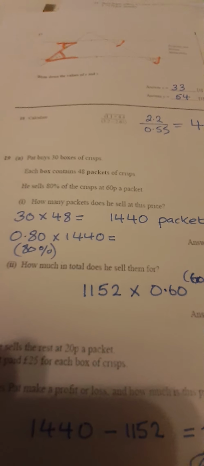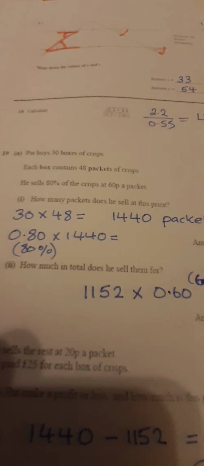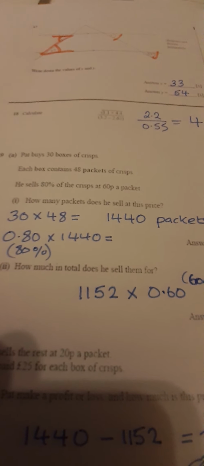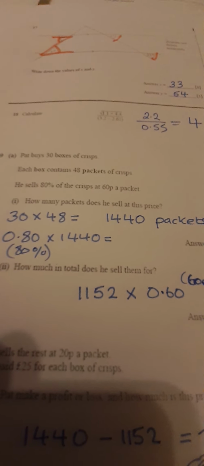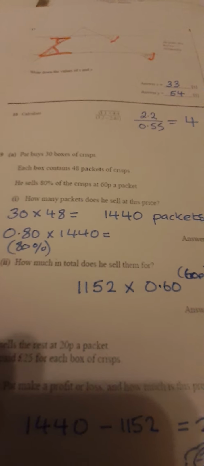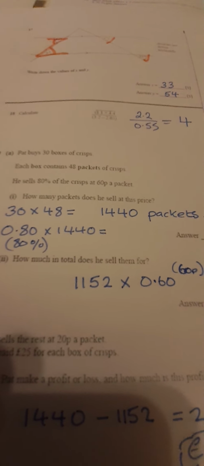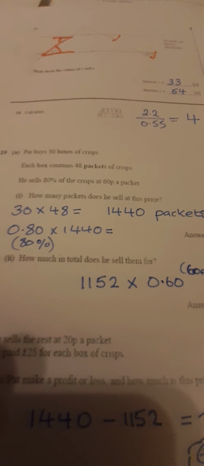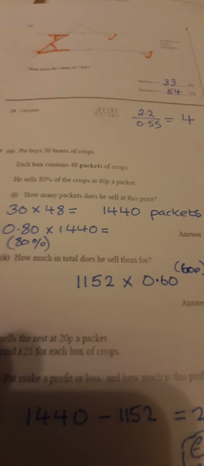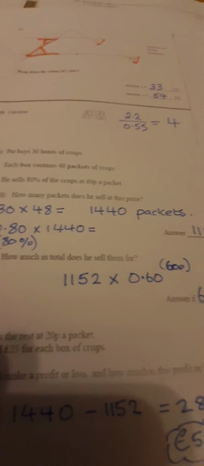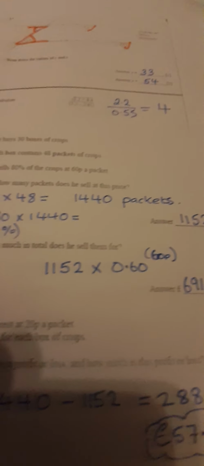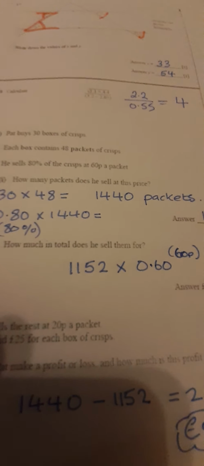He is buying 30 boxes of crisps, and there are 48 packets in a box. So he sells 80% of them. That's the first thing you have to do. Work out how many he sells. So he buys 1,440. To work out 80%, you multiply that number by 0.80 and you get 1,152. First answer.